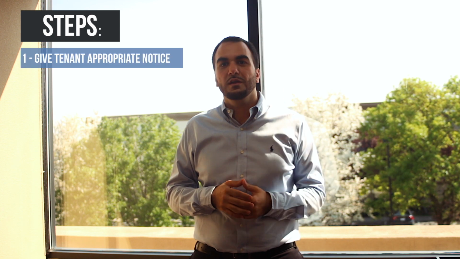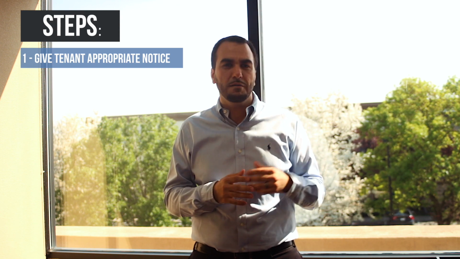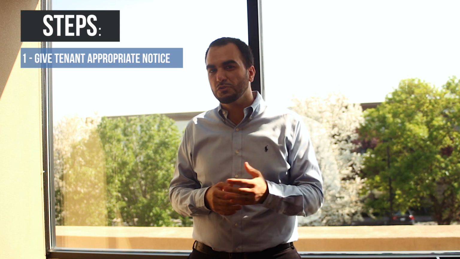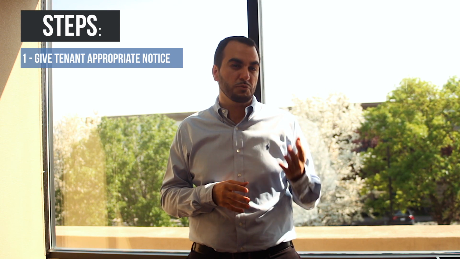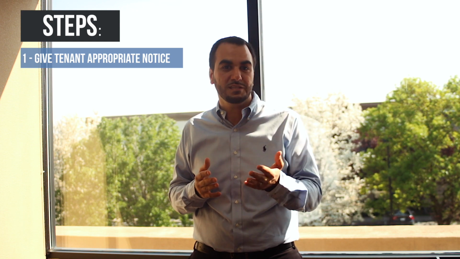We're going to walk through these 5 steps together. Step 1. If a dispute exists between you and the tenant, could be over unpaid rent, maybe unauthorized people living in the property, or maybe the lease is done and you just want your property back, you have to give the tenant the correct notice. It could be a 3-day notice, a 30-day notice, or in some instances even a 60-day notice.